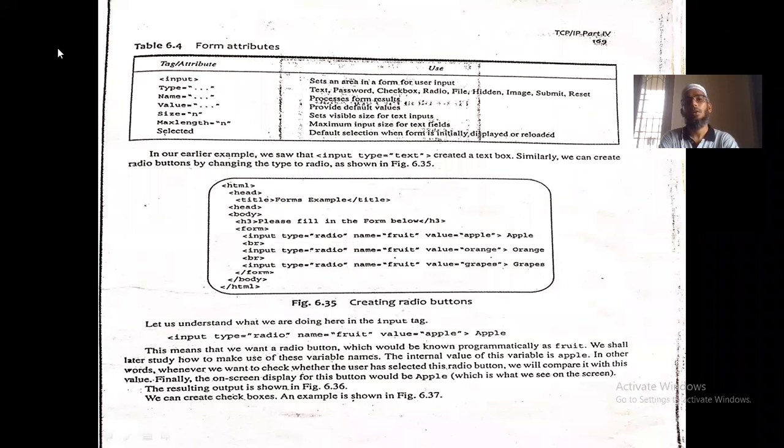Then we have the form input, the area in the form. The type can be password, checkbox, radio button, file, hidden, image, anything. What is the name? The name suggests the processing, that is, the name of the checkbox, which we will be using in JavaScript to process it.